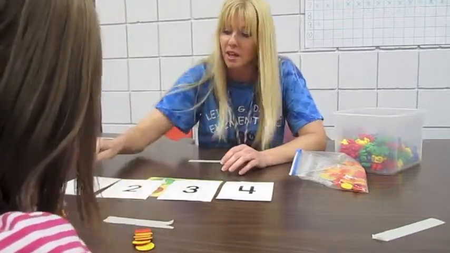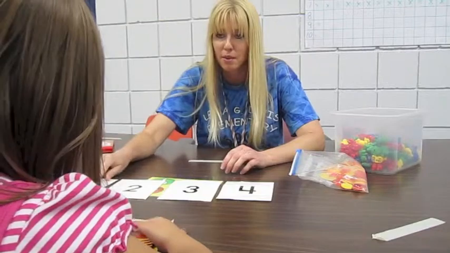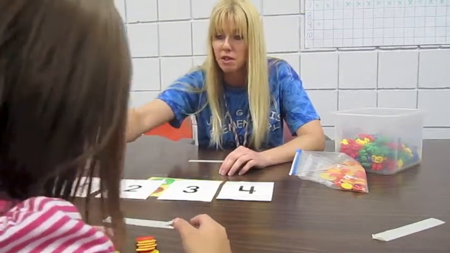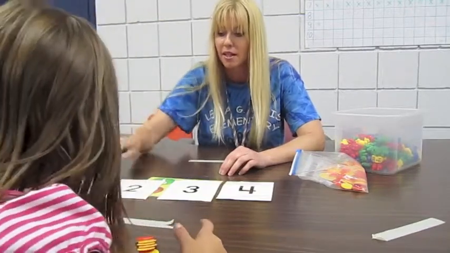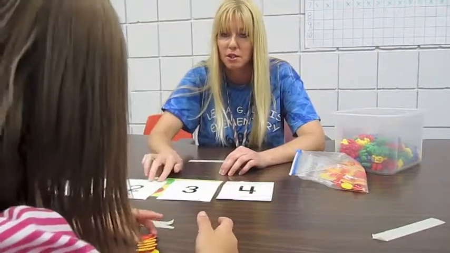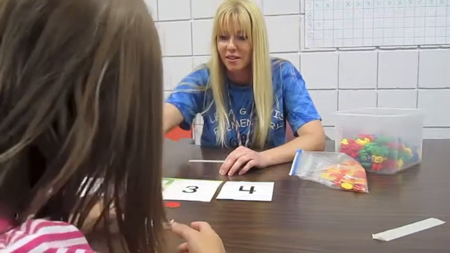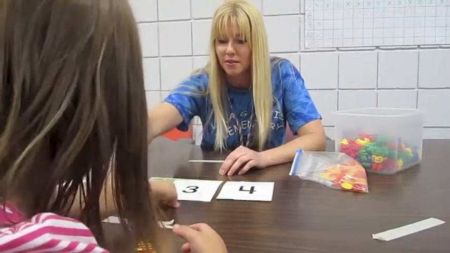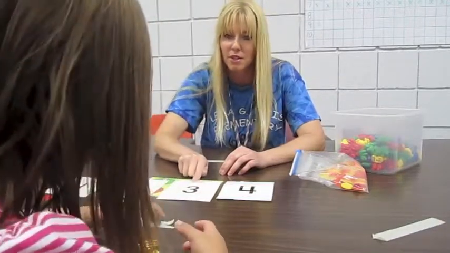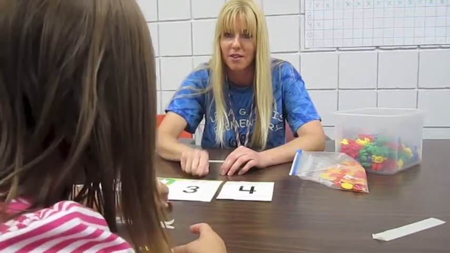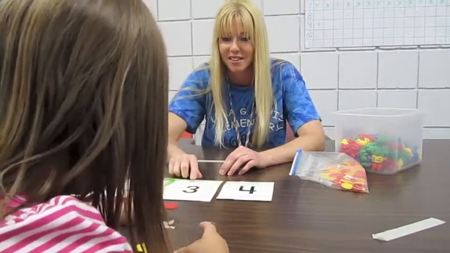Now what I would like you to do is take these tokens and I'll give you an example. This is the number 1, right? So we're going to put 1 token under the number 1. Now, how many tokens are you going to put under the number 2? 2. Very good. 2 under there. Now, how about the number 3? How many tokens are we going to put under the number 3? 3. Very good.